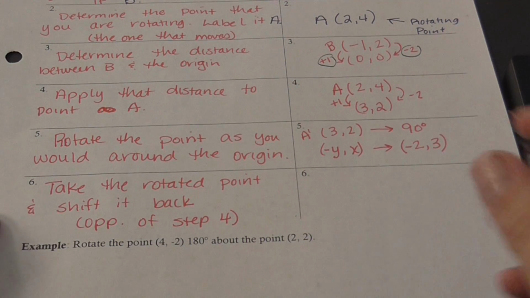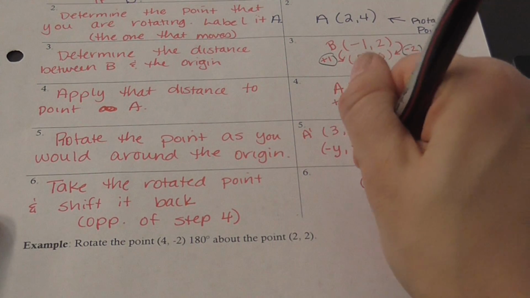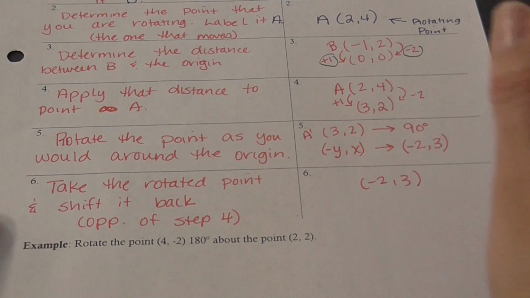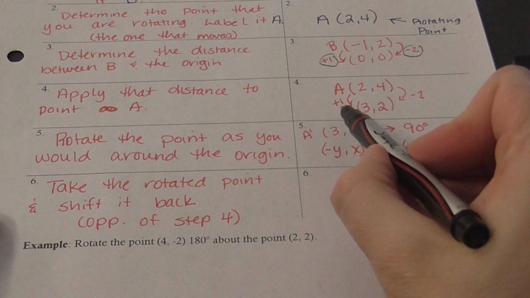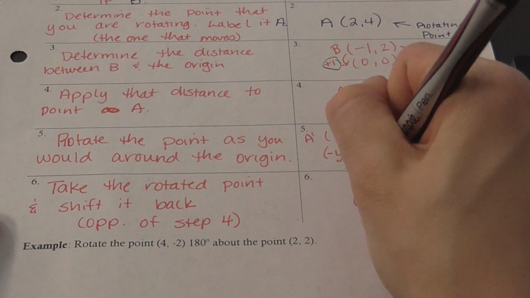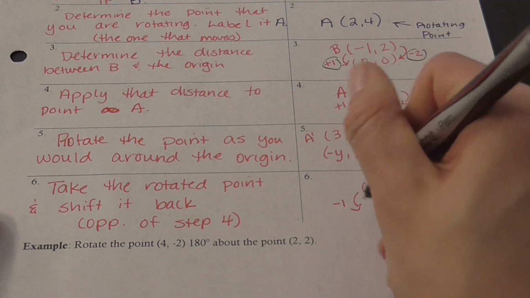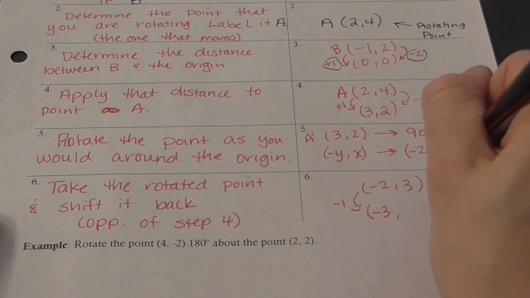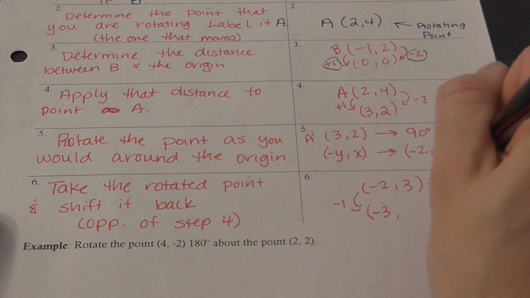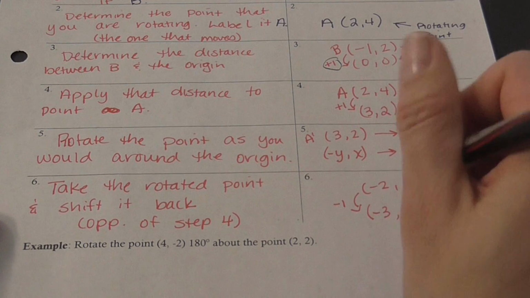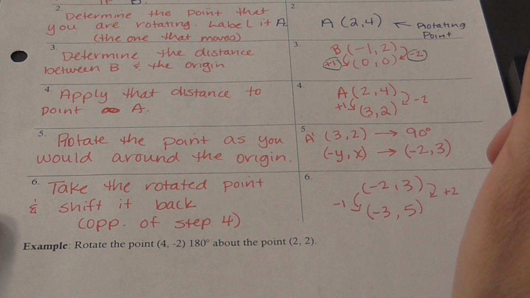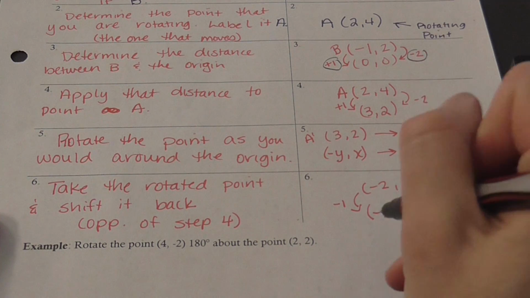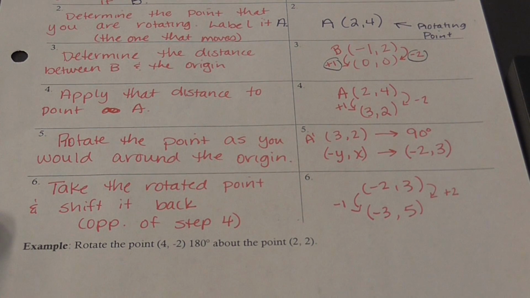We take our rotated point (-2, 3). Earlier I added 1, so I'm going to subtract 1. That becomes -3. I subtracted 2, so now I'm going to add 2. 3 plus 2 becomes 5. And my new point is (-3, 5). That is how to do it.